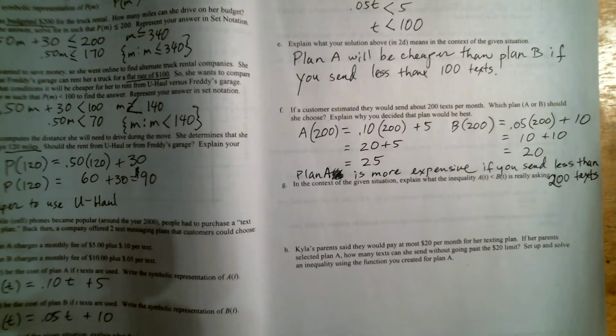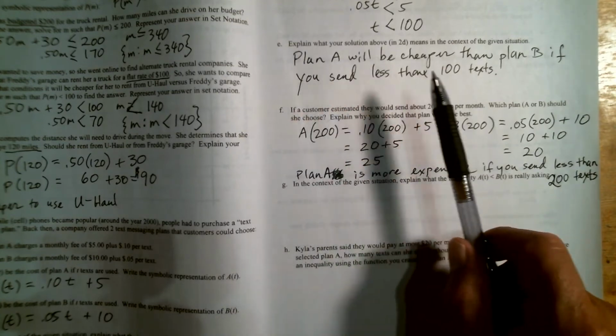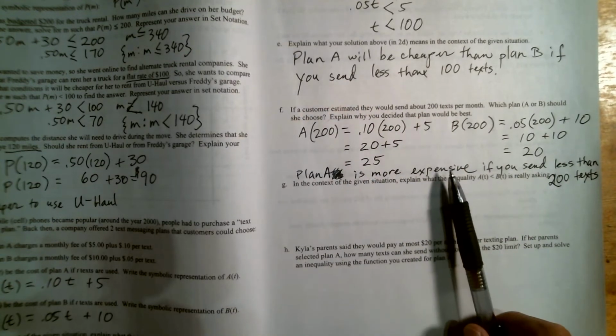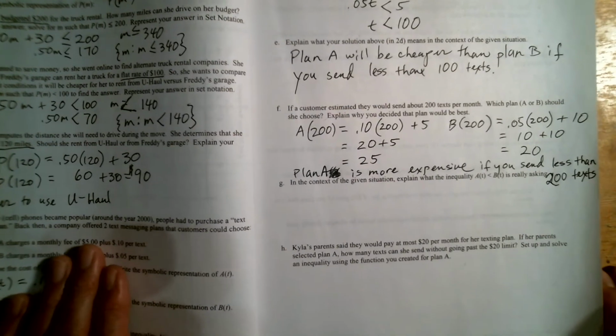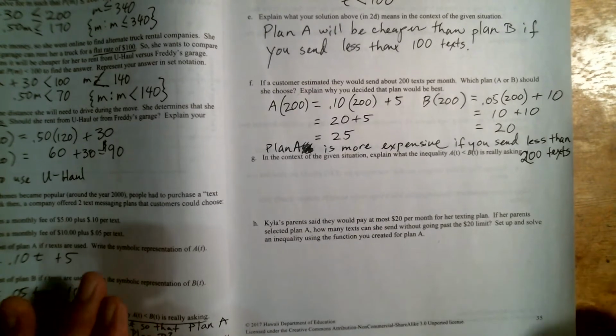So when you're sending 100 texts, plan A would be cheaper. If you send up to 200 texts, plan A is more expensive. See the difference? Okay. Sorry about that confusion. Moving on to G.